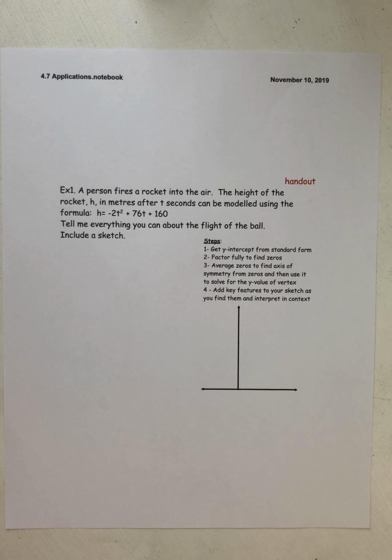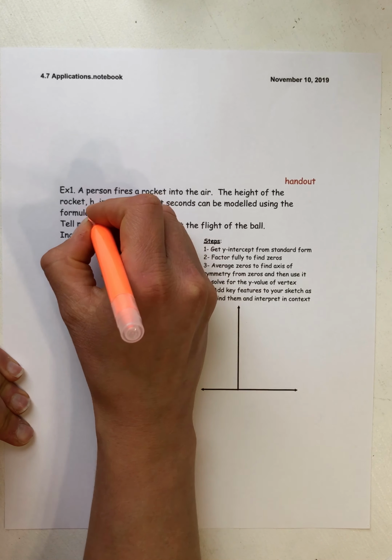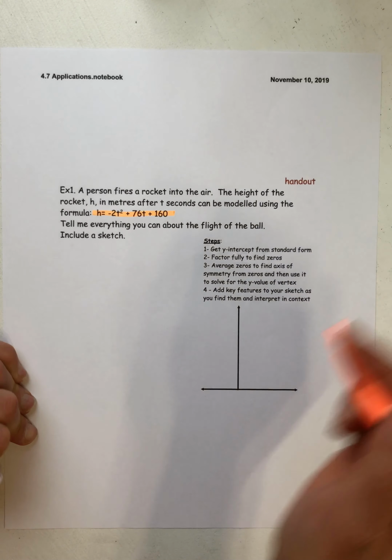So if we're taking a look at what we just learned previous to this, with the greatest common factoring, and we went through all of the same steps, it's going to be the exact same thing in a word problem. So a person fires a rocket into the air. The height of the rocket, h, in meters after a certain amount of seconds, can be modeled using this formula. So we are given, I'm going to use this lovely looking highlighter, this formula.